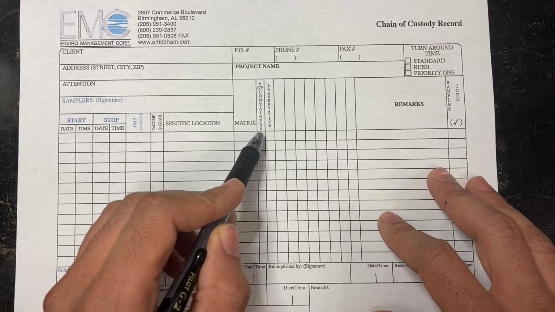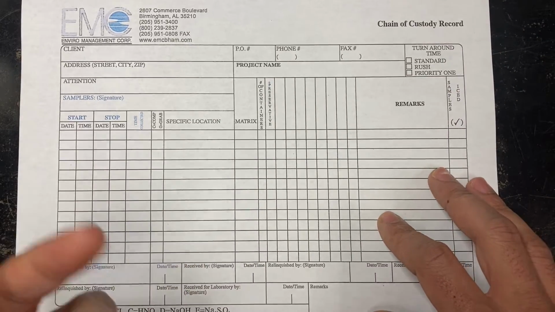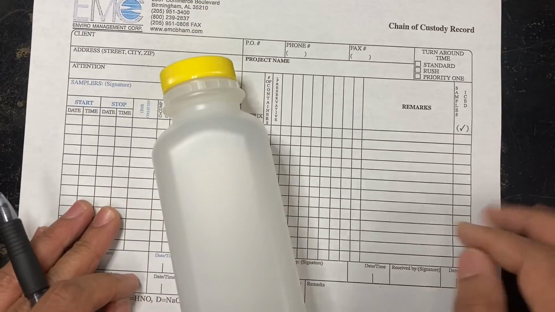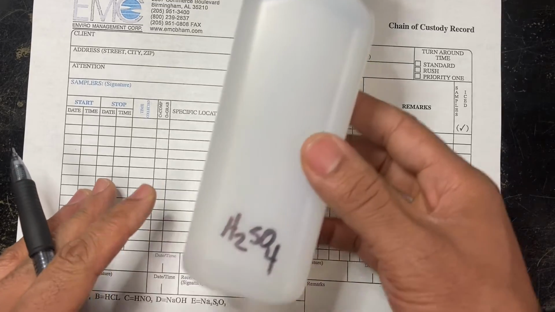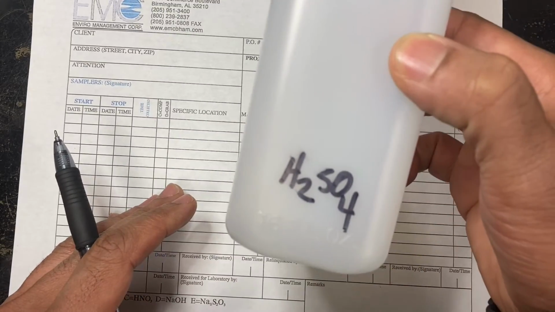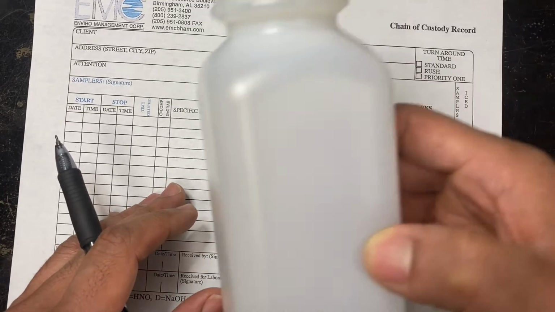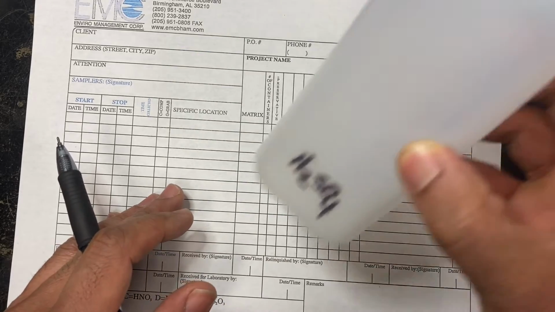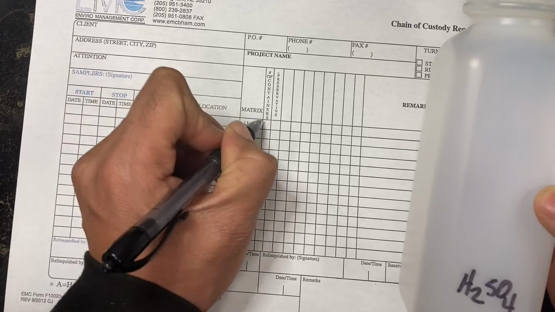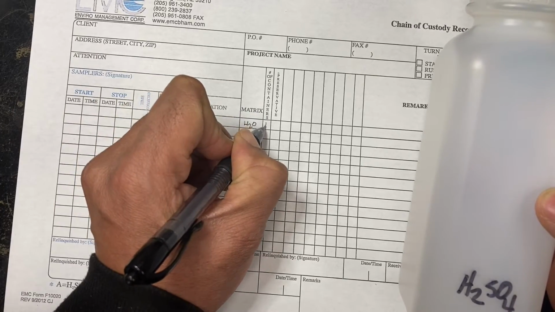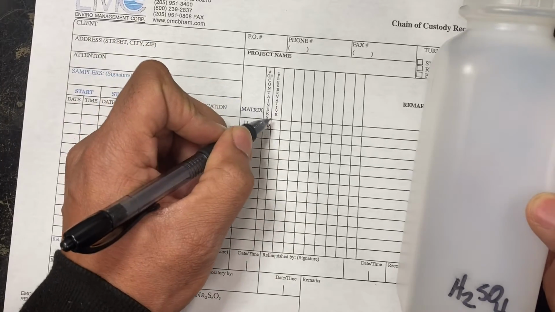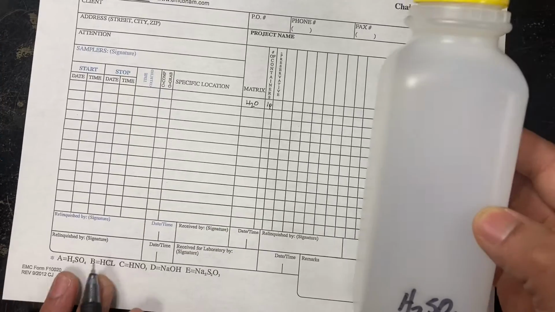So I'll go ahead and start writing an example. For example, if I have this yellow cap, this yellow cap is actually our sulfuric acid. So it has a preservative in it, H2SO4. We make sure we label it. So if we had a sample that needed this, we would put H2O, number of containers 1, and we'll put a P for plastic, and preservative. In this case, we'll look at our legend down here.